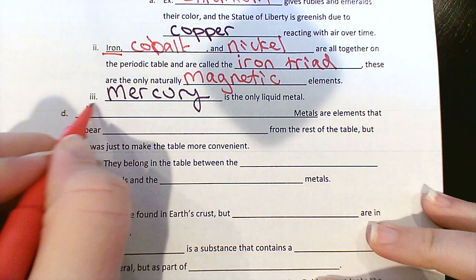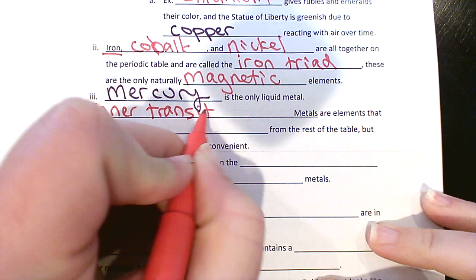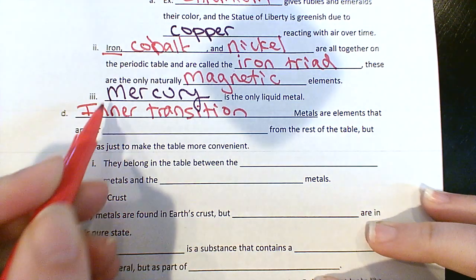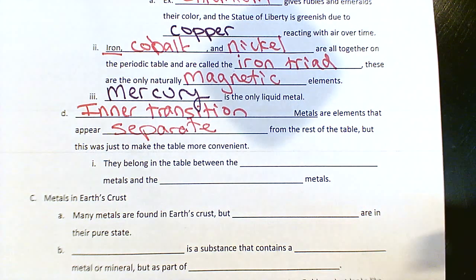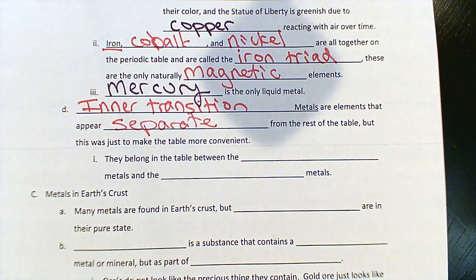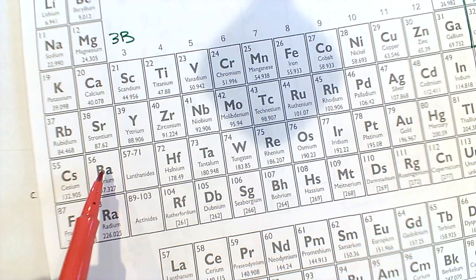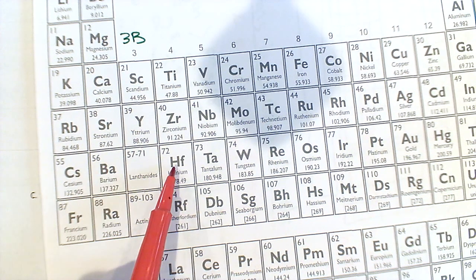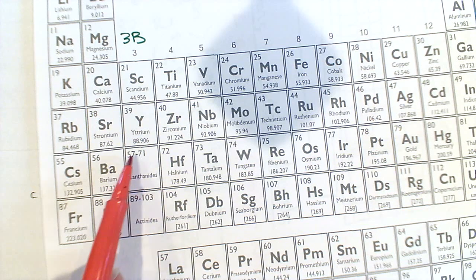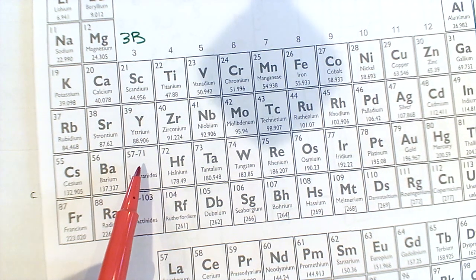All right, then we have one more group here, the inner transition metals. They appear separate from the rest of the table, but they're not really separate. We just do that to make it easier to look at. If we look here, it goes 56, and then it skips all the way to 72. Then we have this box here that says 57 through 71 really go here.